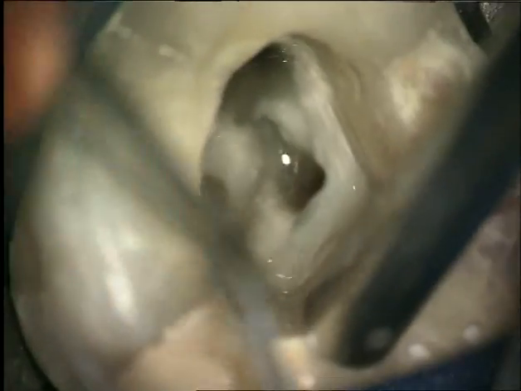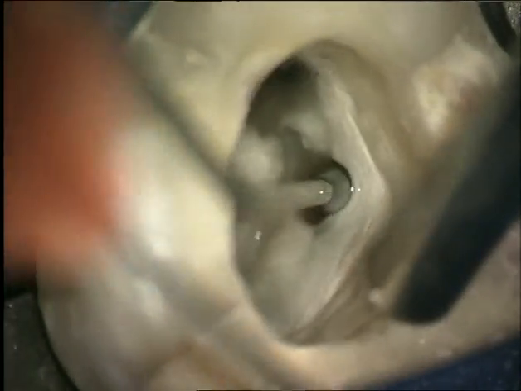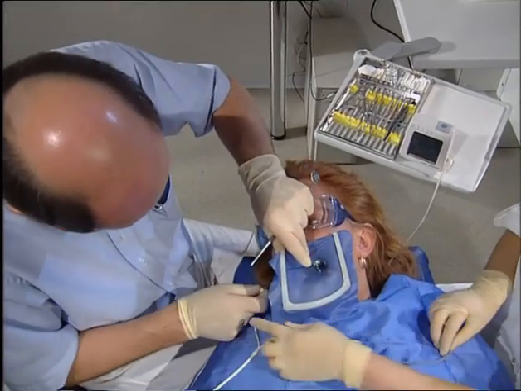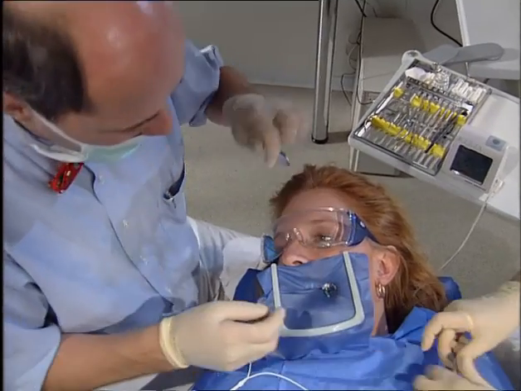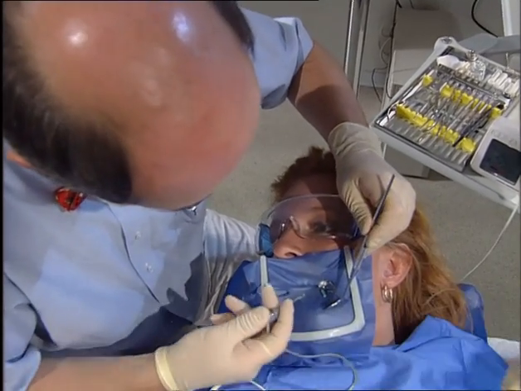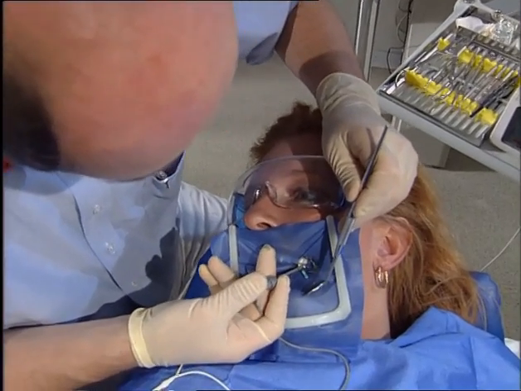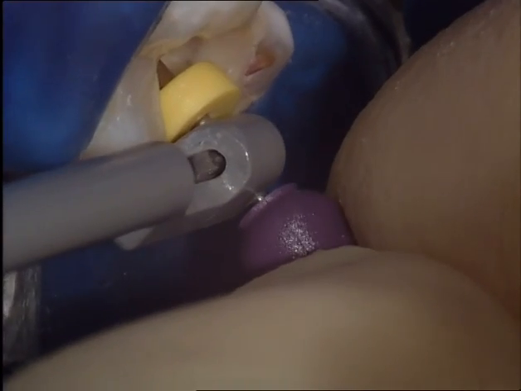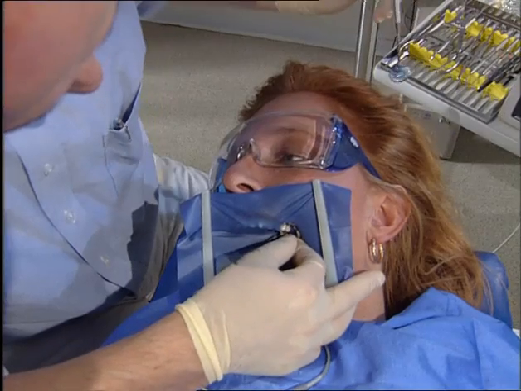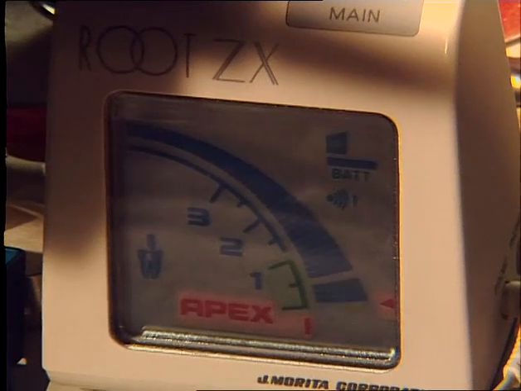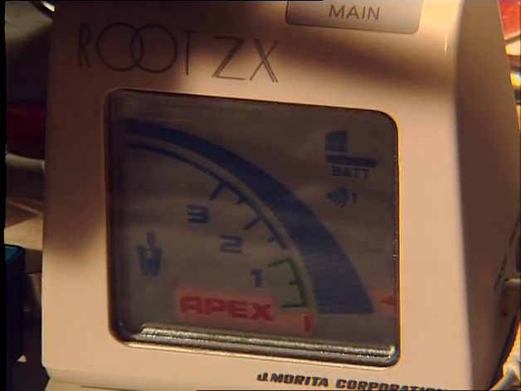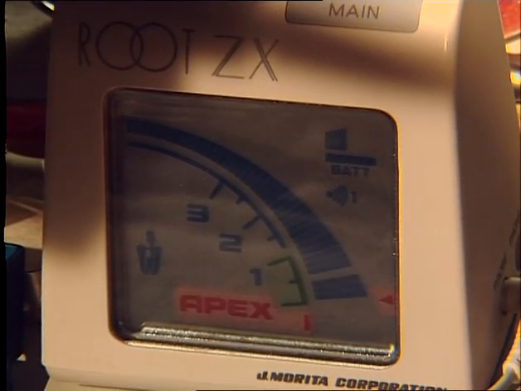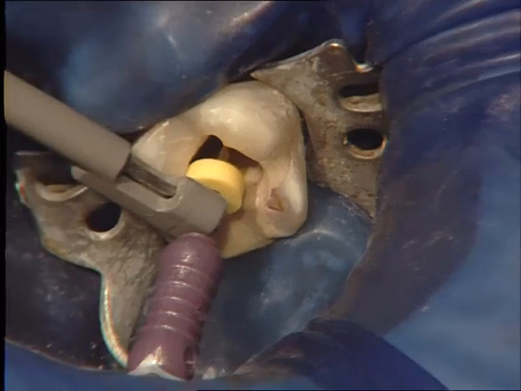The access cavity is gently irrigated with sodium hypochlorite. In order to avoid over-instrumentation, the length of the root canal instruments must be checked carefully. Modern apex locators measure the electrical impedance between the file and the mucosa. These devices provide accurate measurements to within 0.5 millimeters to the apex. The position of the root canal instrument is displayed on a screen, as well as acoustically.